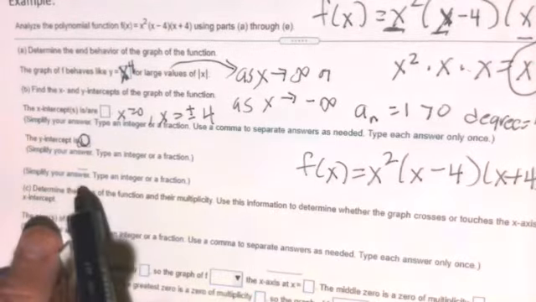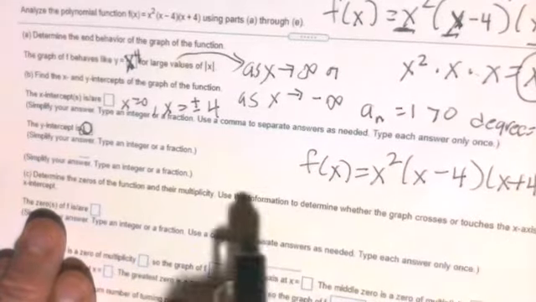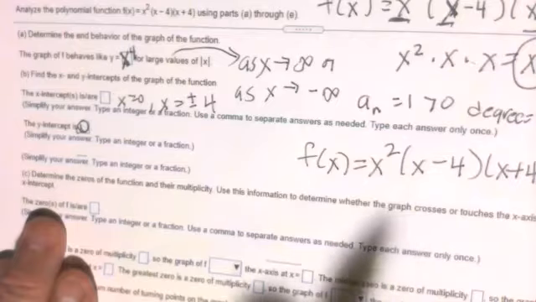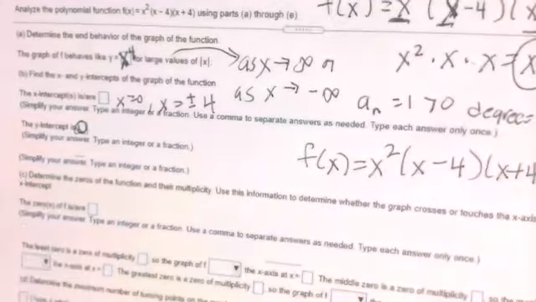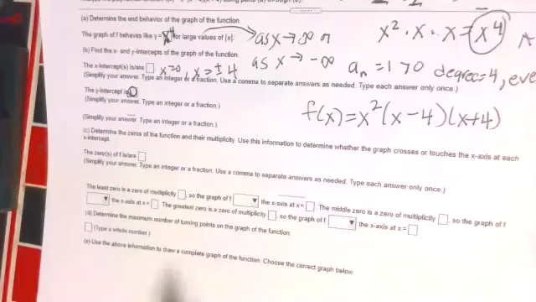And then determine the zeros of the function and their multiplicity, and determine whether the graph crosses or touches the x-axis at each x-intercept. Well, like I was saying, the zeros are just the x-intercepts.